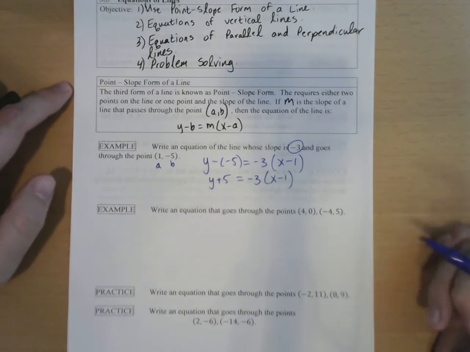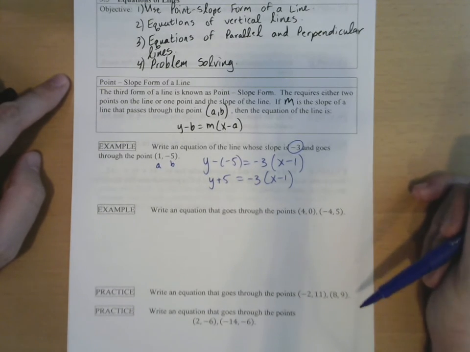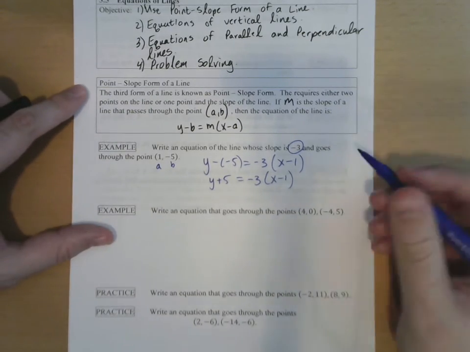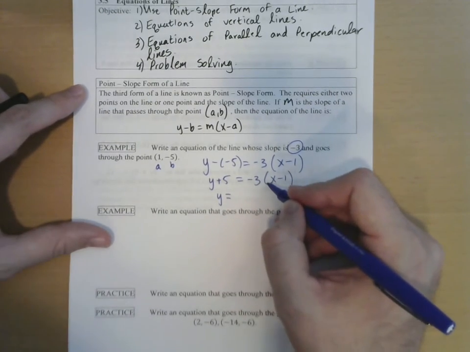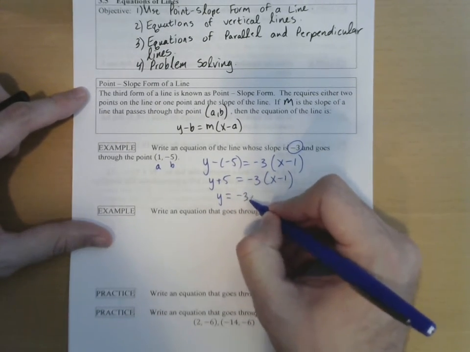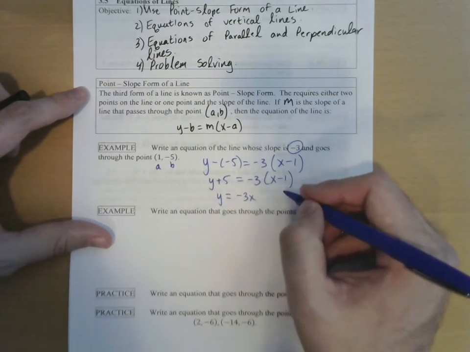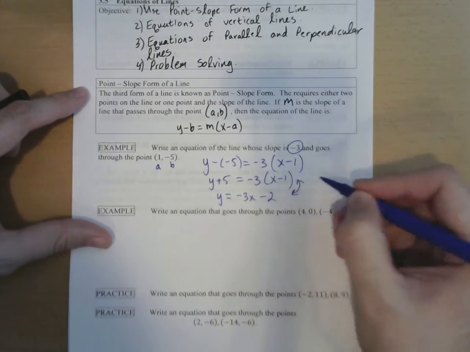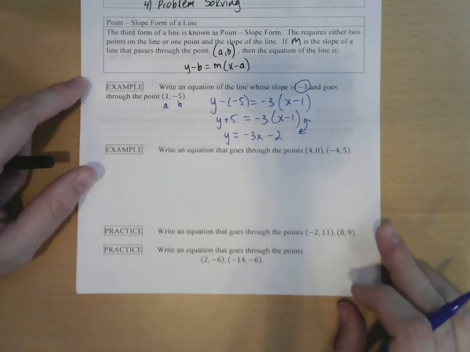What you want to be aware of in your homework and on a quiz or a test is to see what form they want the line in. They may say fully reduce it or write it in slope-intercept form. So y equals mx plus b, and if we did that, that would be y equals -3x, plus 3, and then minus 5. So that would be minus 2. So these are equivalent forms, and you just have to see what version of the line the problem is asking for.